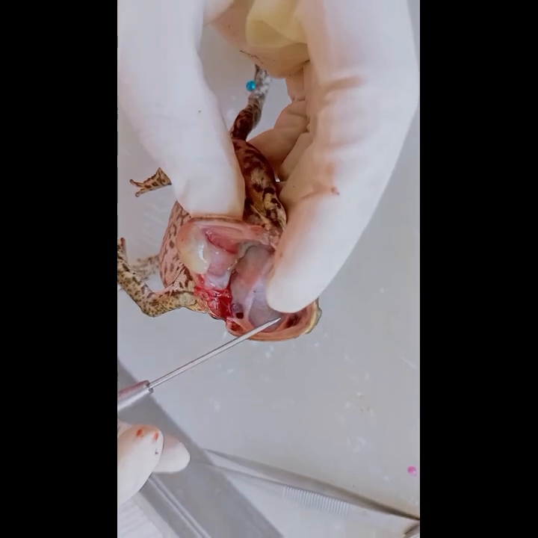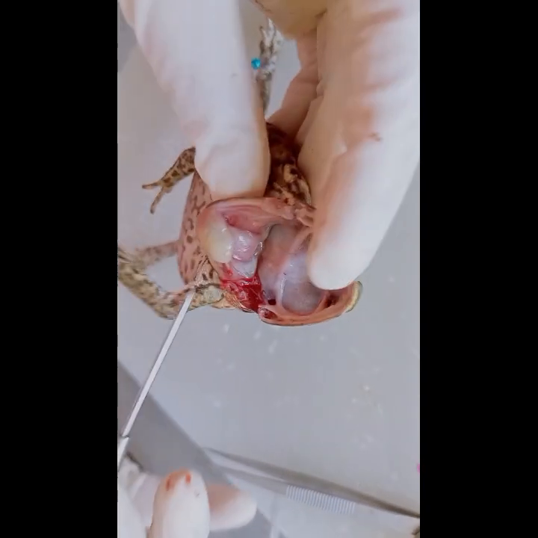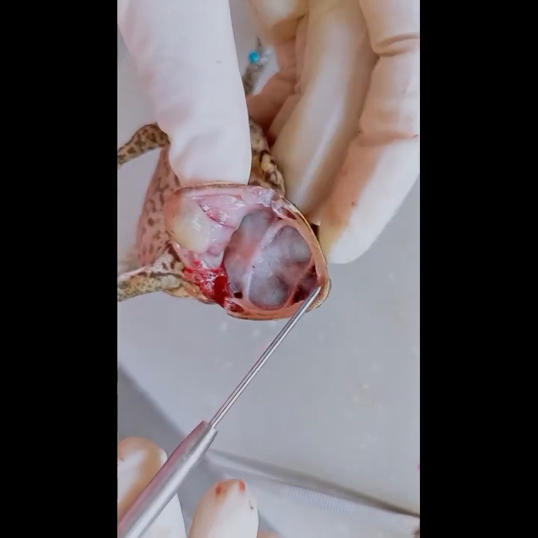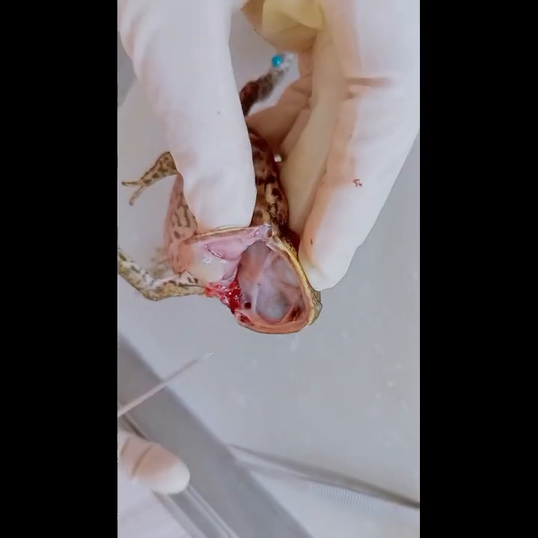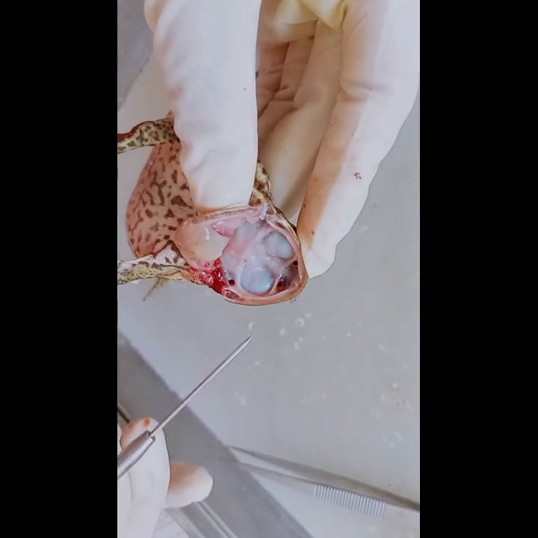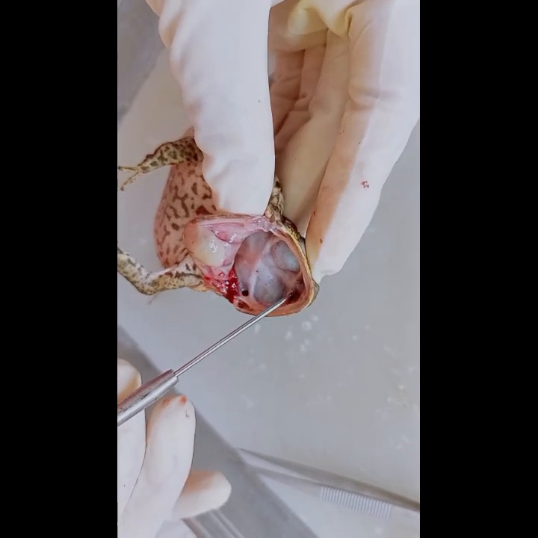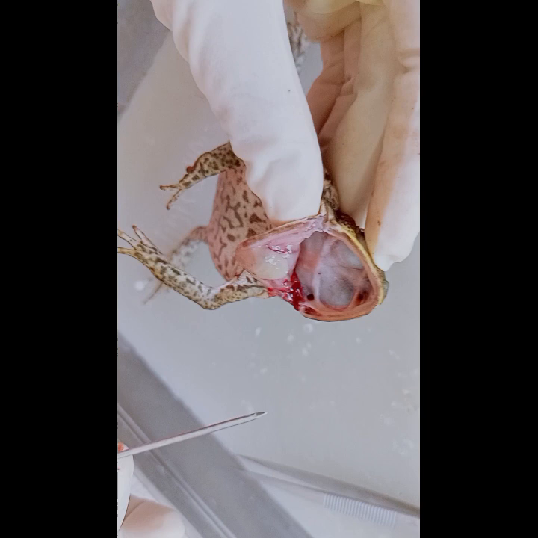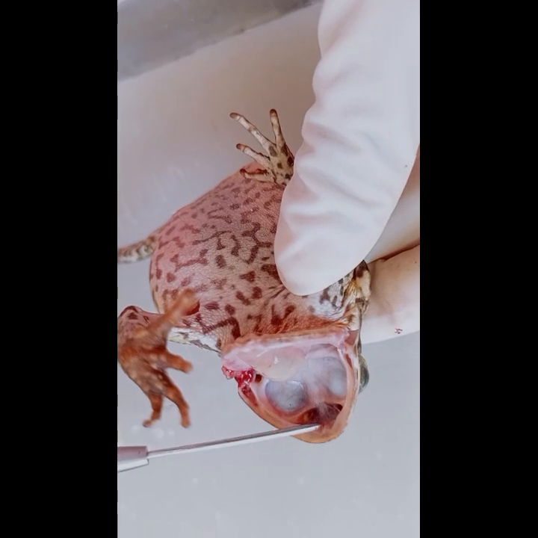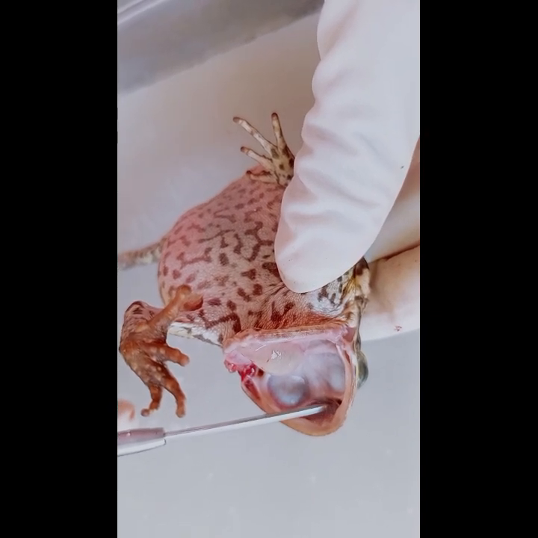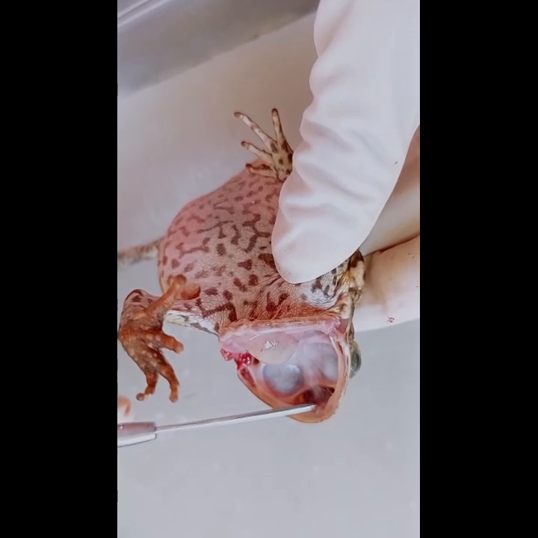Now that we're done locating the tongue of the frog, we'll now locate the maxillary teeth. Frogs have small, sharp teeth on the upper jaw called maxillary teeth. These teeth are used to hold onto and immobilize prey before swallowing. And then now we'll look at the vomerine teeth. The vomerine teeth also have small bony projections that help to grip and secure prey before swallowing.